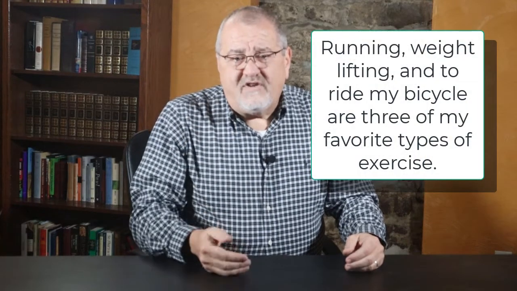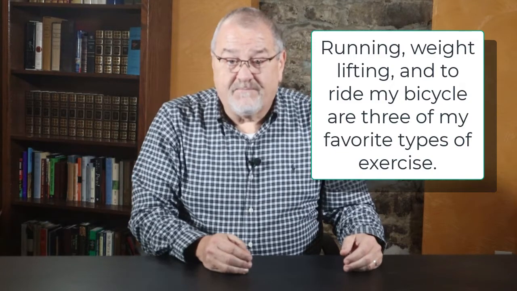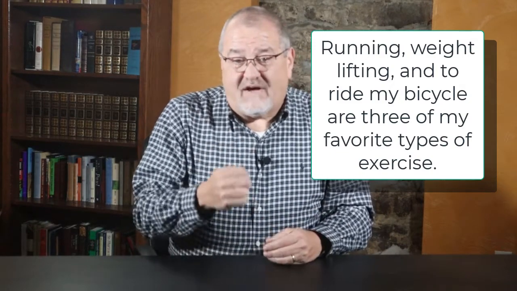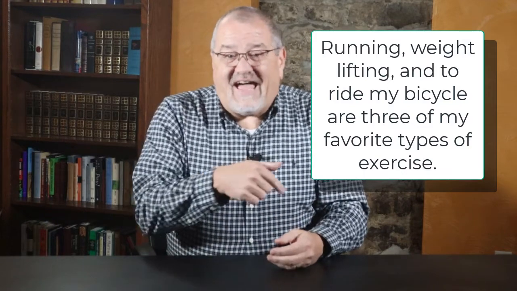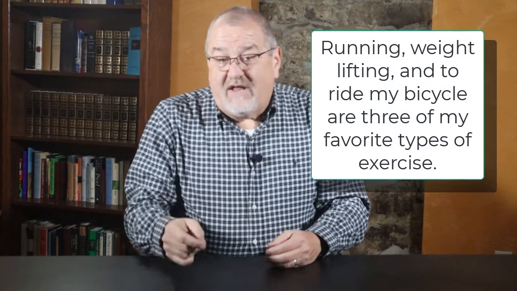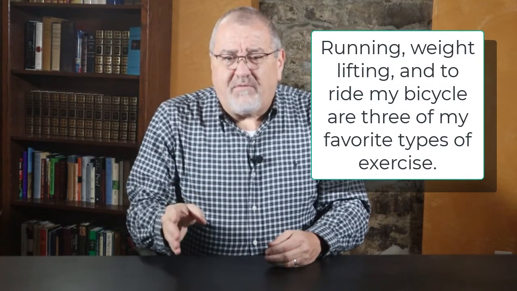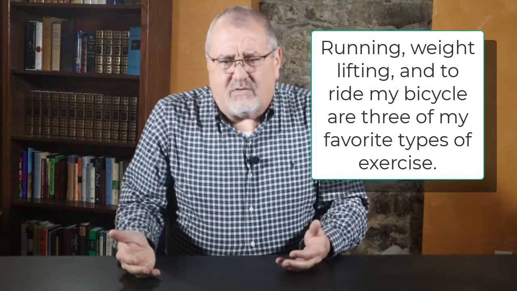Running, weightlifting, and to ride my bicycle are three of my favorite types of exercise. In that one, the first two items, running and weightlifting, are what we call gerunds. That's an ing verb that's been turned into a noun. So we have two nouns, but then we follow it up with that phrase that includes to ride. Why not bicycle riding? That would be parallel.